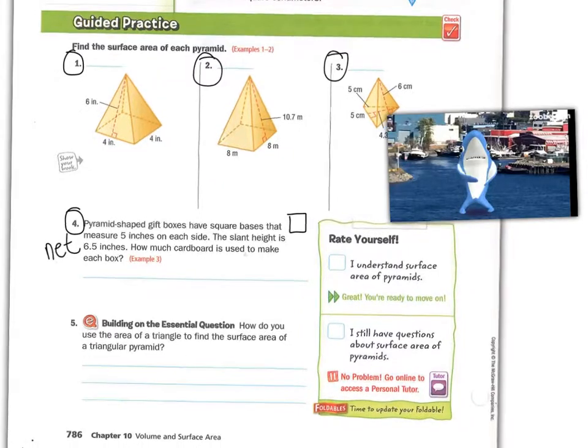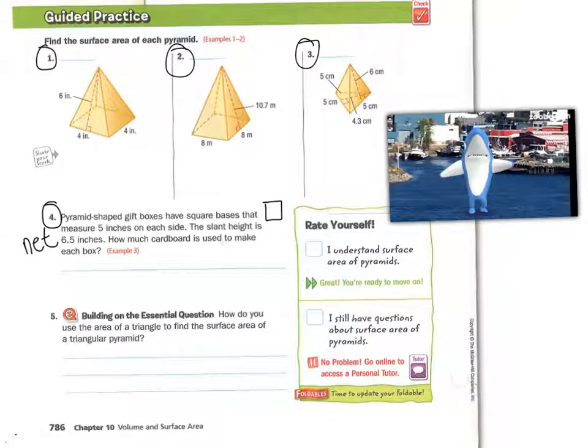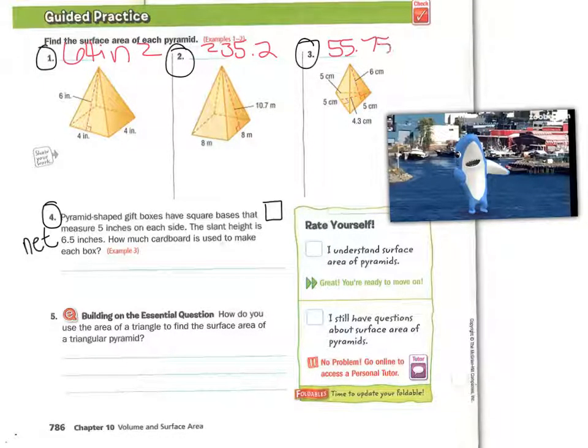For number 1, you should have gotten 64 inches squared. For number 2, 235.2 meters squared. For number 3, 55.75 centimeters squared. For number 4, 90 inches squared. For number 5, the base and all 3 lateral faces are all triangles, so you use the area of each triangle to find the full surface area. Rate yourself.